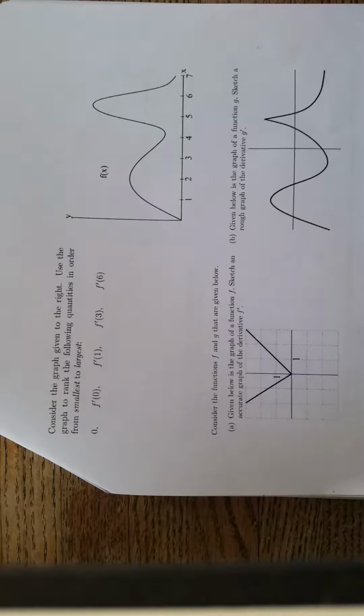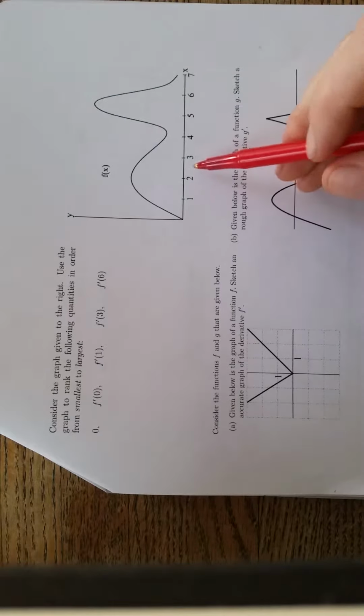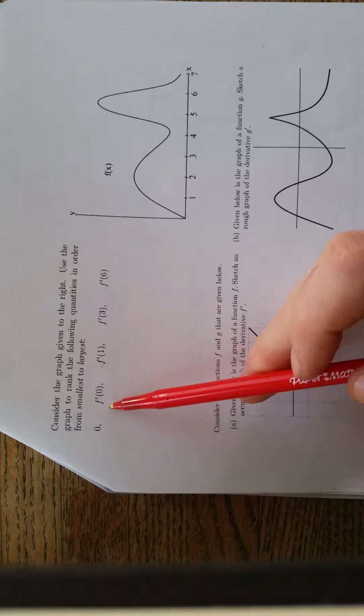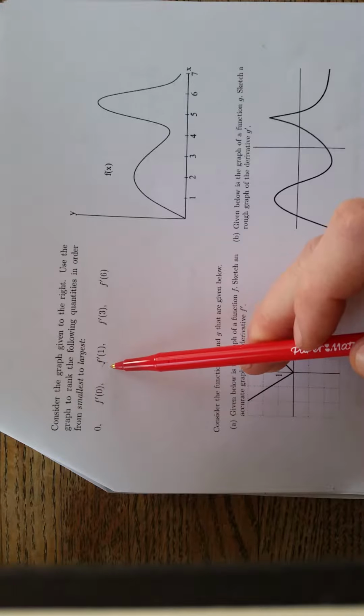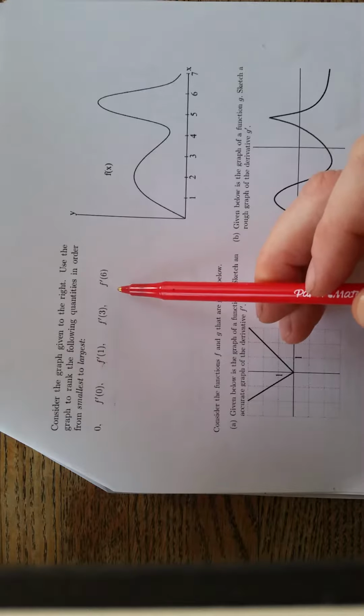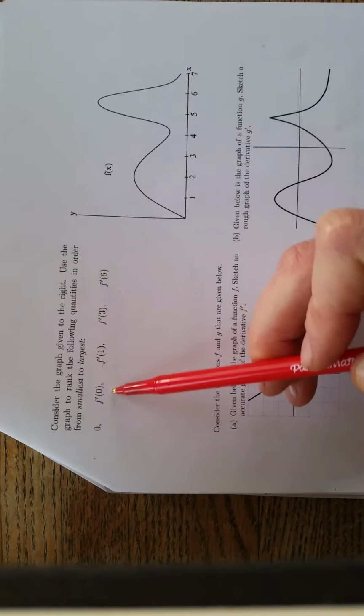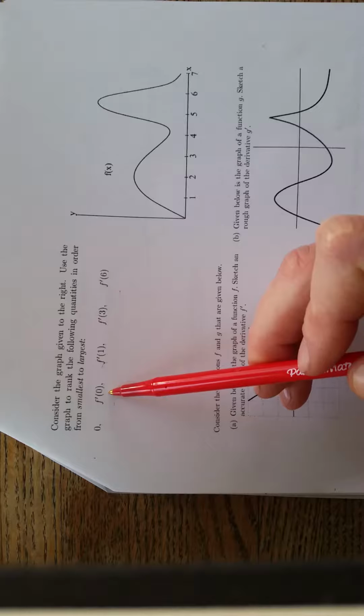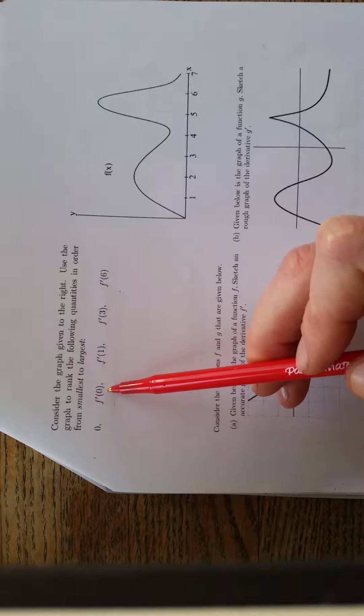This is page 2. Okay, so we've got this graph. We need to rank the following quantities in order from smallest to largest. Basically this is asking us about derivatives. So let's see. One of them is 0. So f prime of 0, that's saying the derivative at 0.